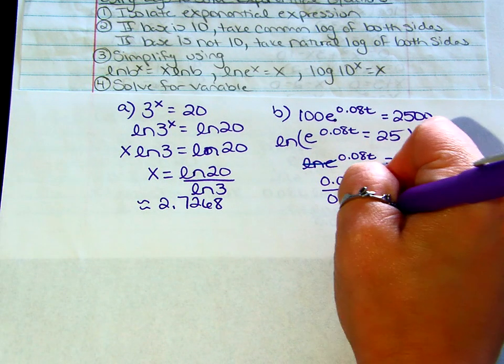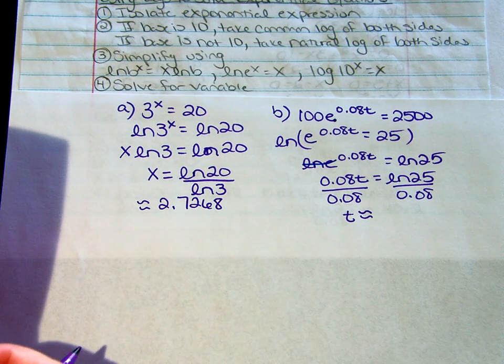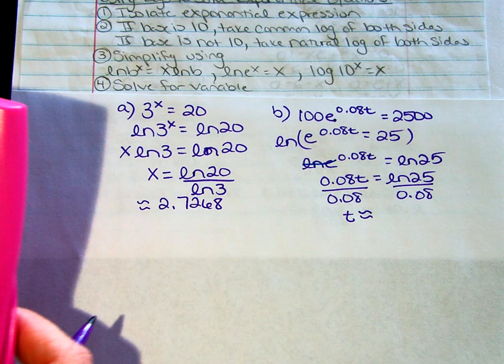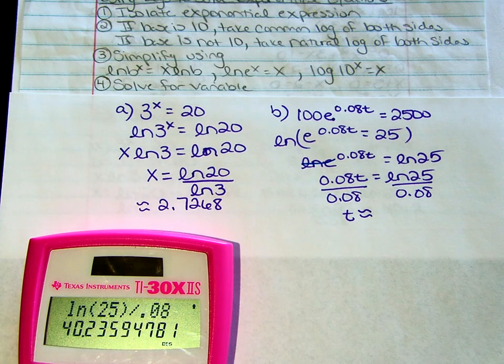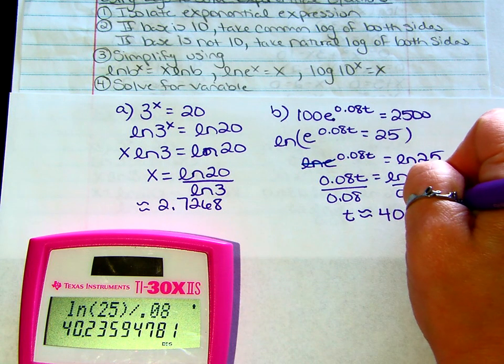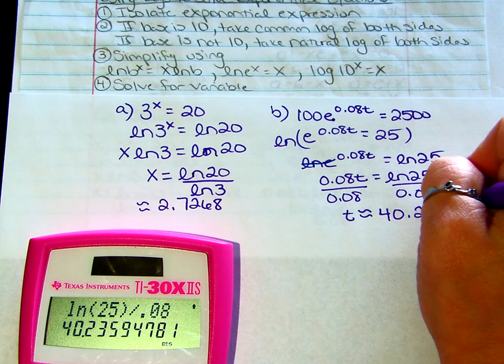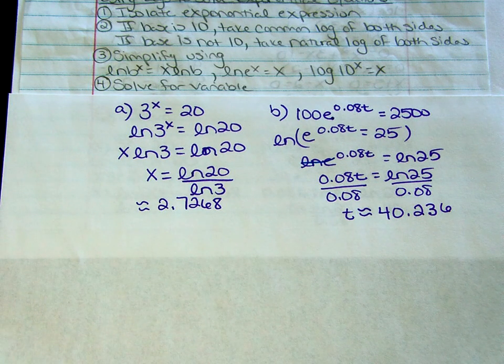And even though my notes are rounded, oh, this one's only rounded to 1 spot. Let's see if that's because that's all there is. ln of 25 divided by 0.08. No, there's more than that, so I don't know why I stopped rounding. 40.236. Questions, clarifications?